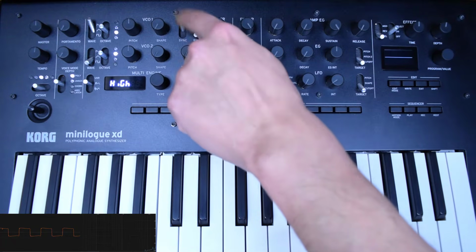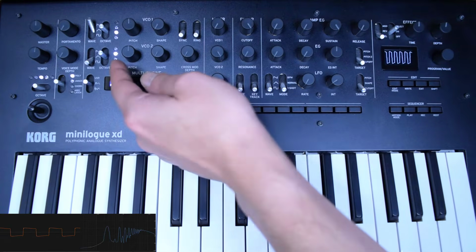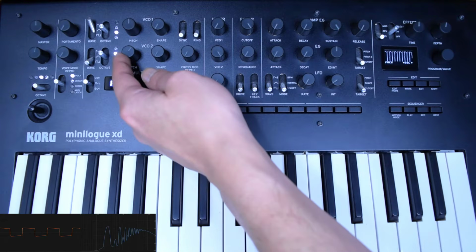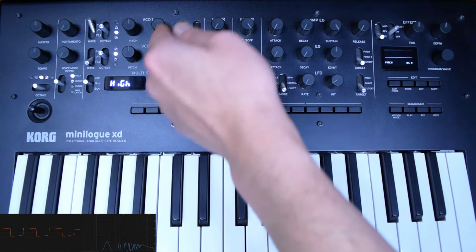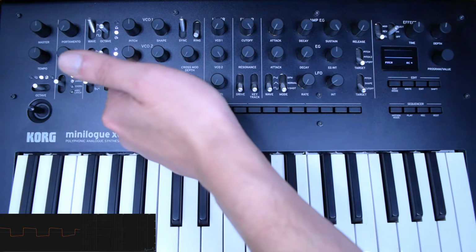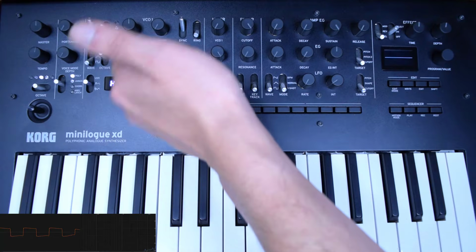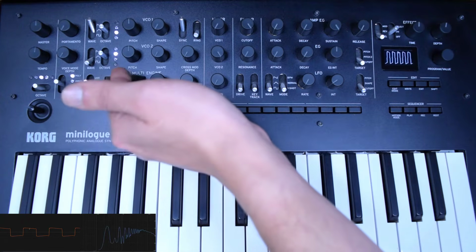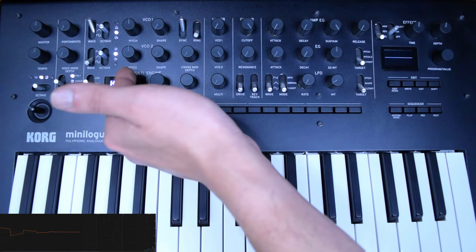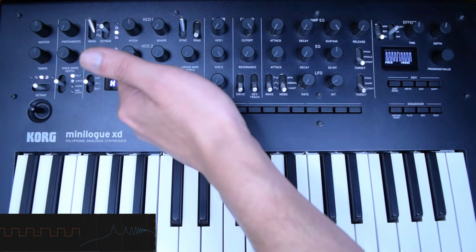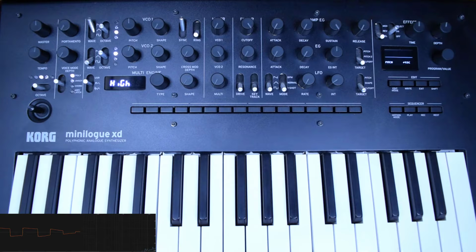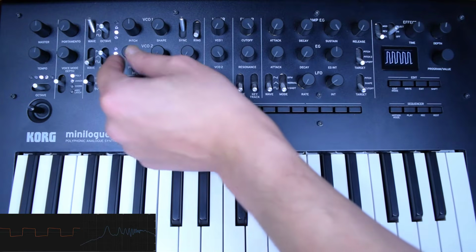Now, if I turn off the sync, in the case of oscillator number 2, we can go up in pitch and we can go down in pitch. We know how this works. Now, when you're syncing, remember, this one is going to be restarted to follow the master one. So now going up in pitch will not change the pitch. It will give us that oscillator sync kind of a sound, which is super cool.